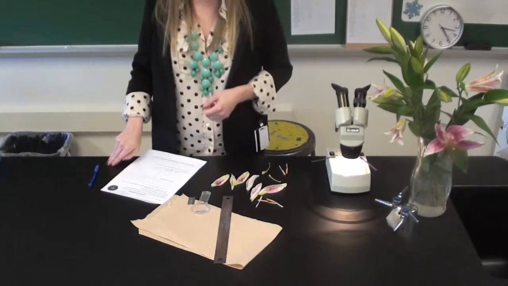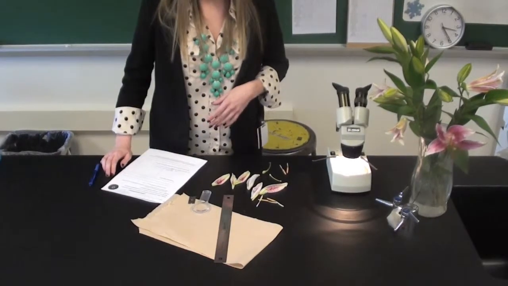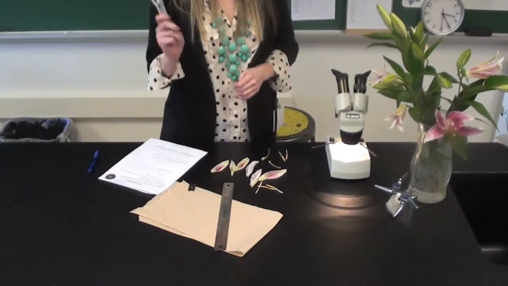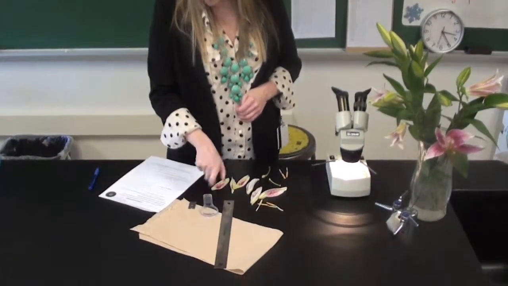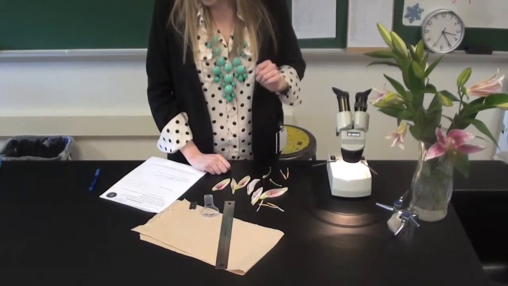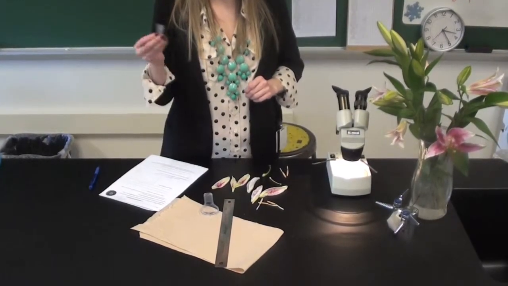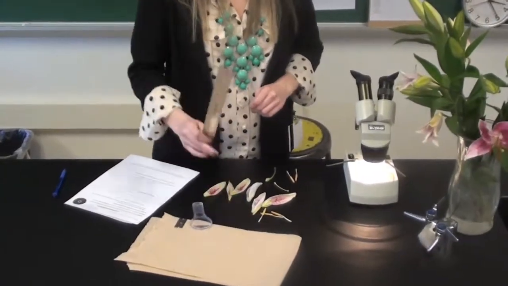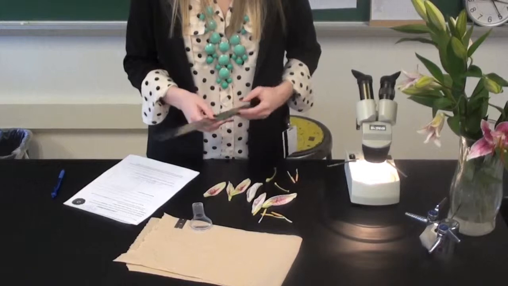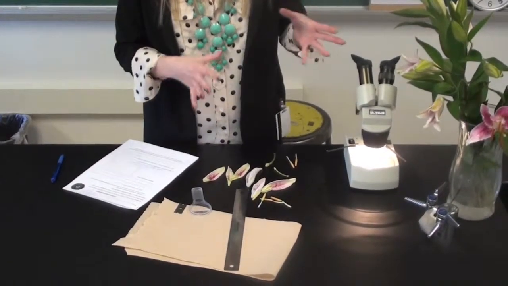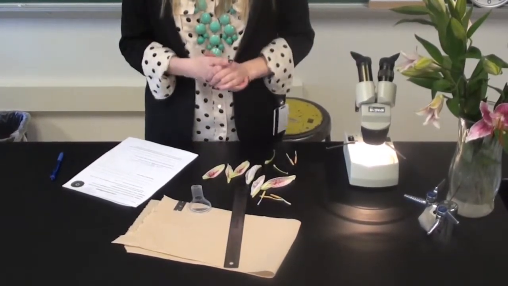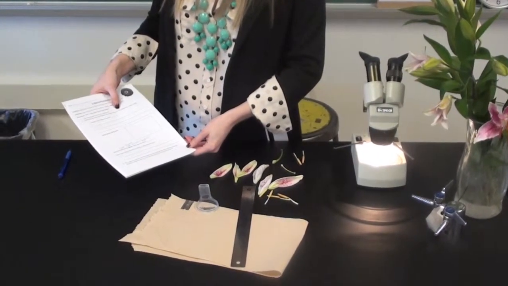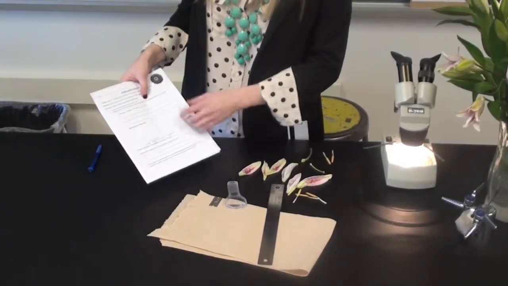So your materials that you are going to need is a paper towel, which I have laying right up here, a hand lens to look at anything up close, a large flower, which I will provide for you, a scalpel or a razor blade, which I will be handling because it's very sharp, and then also a ruler to measure the different parts of the flower. So it's pretty simple. We're going to be working from the outside of the flower in. So the first part of your procedure is going to be to measure and count and make observations of the petals.